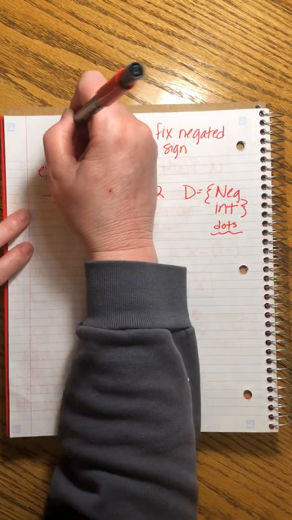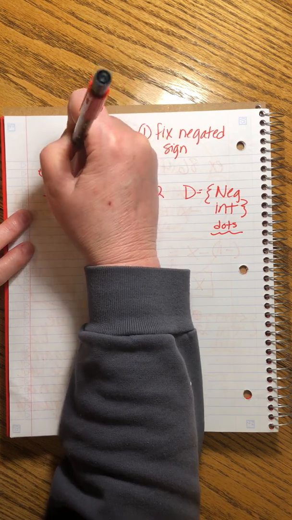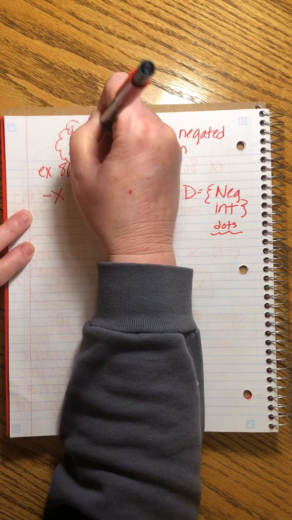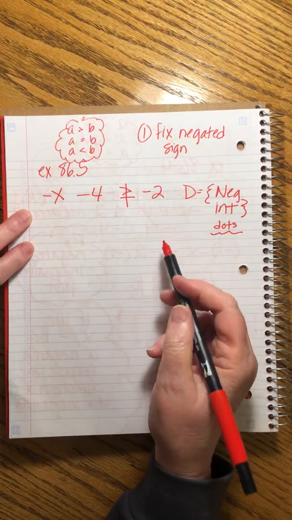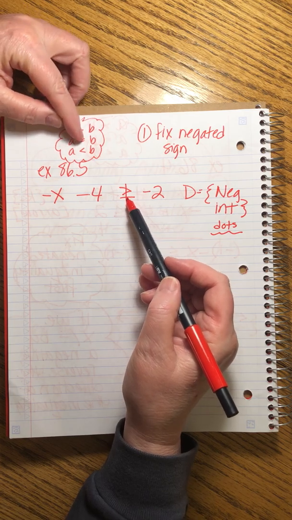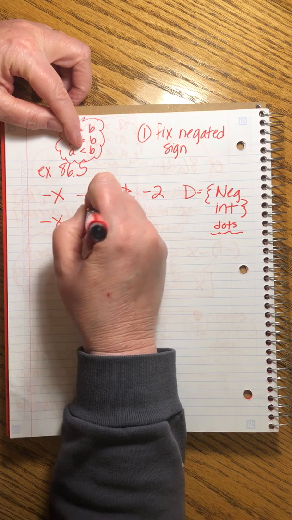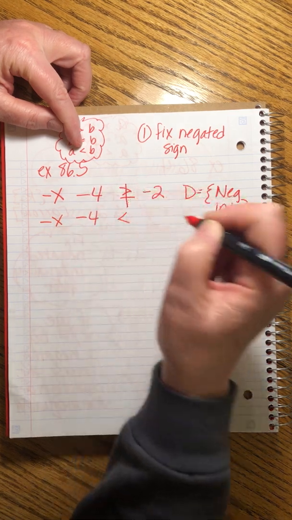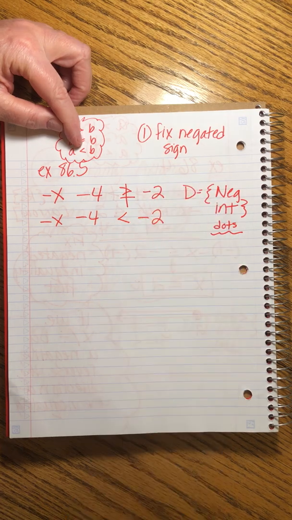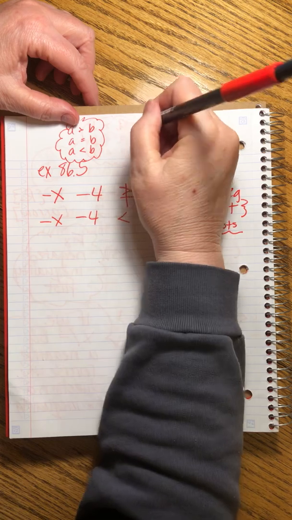So we remember either A is greater than B, A is equal to B, or A is less than B. That's our trichotomy axiom, and that's what we use to clear up our negated signs. If it's not greater than, and it's not equal to, then it can only be less than. So we'll rewrite this with a non-negated inequality, right? And then we do our algebra.